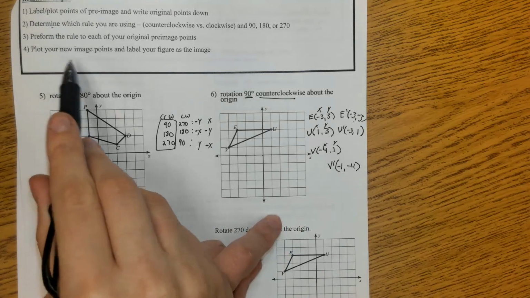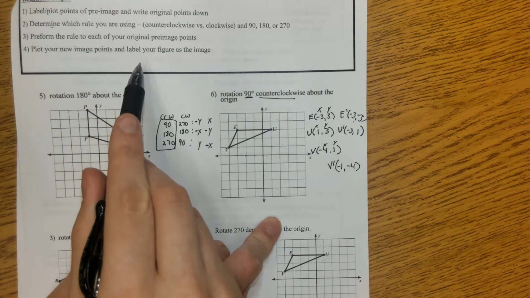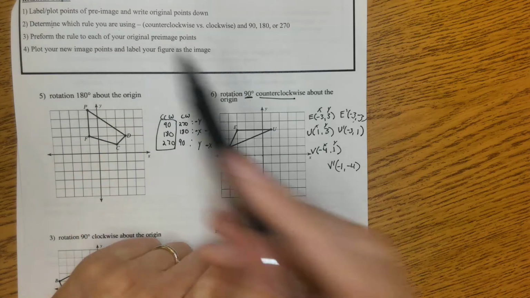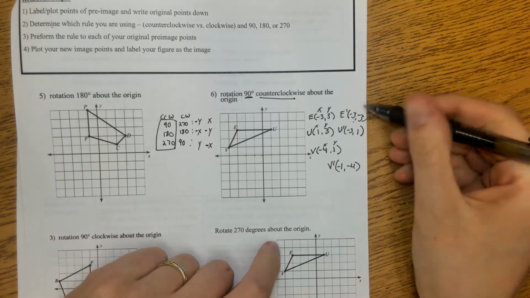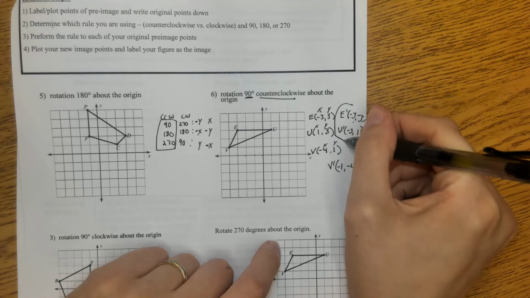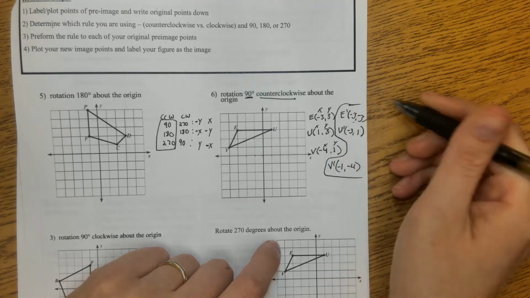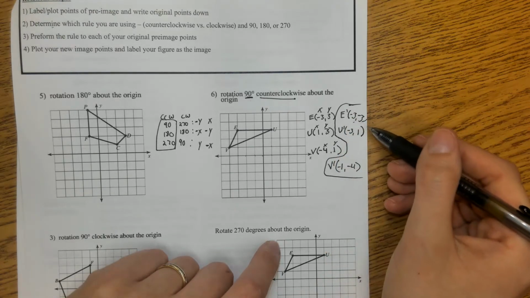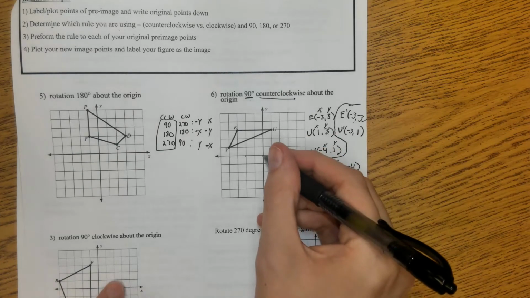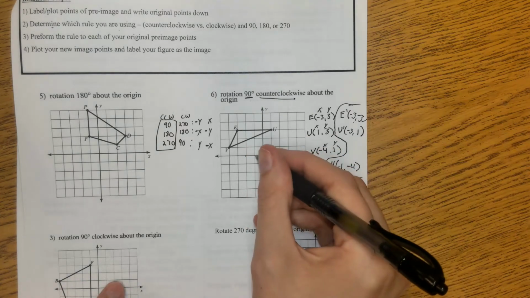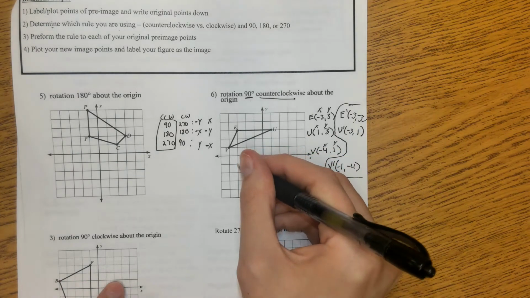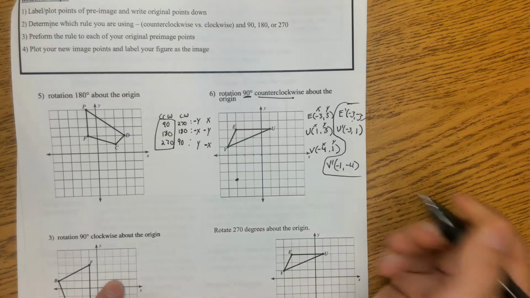Last step, plot your new image points and label your figure as the image. Okay, so these are the answers right there. E prime is at -3, -3. 1, 2, 3, 1, 2, 3.